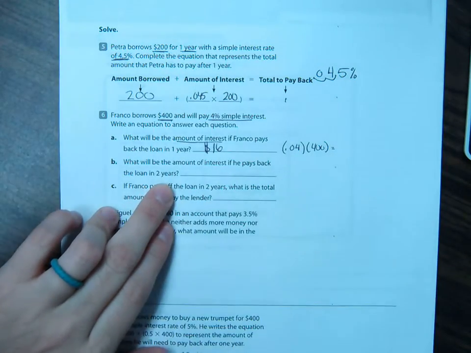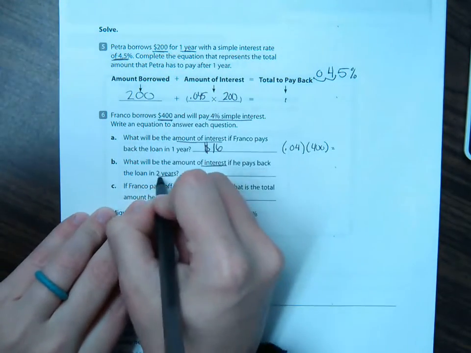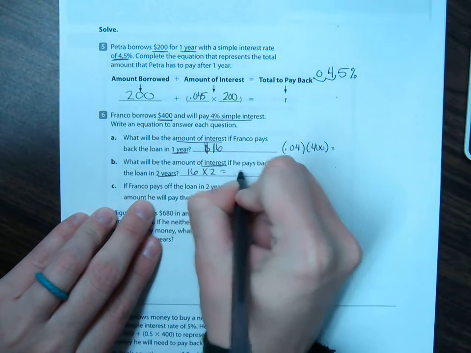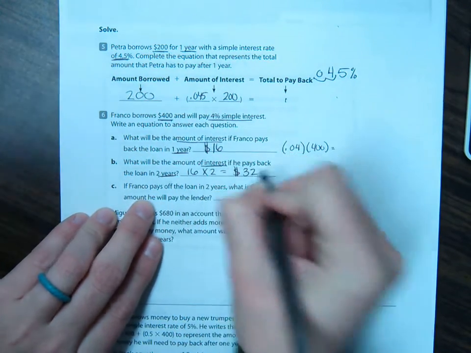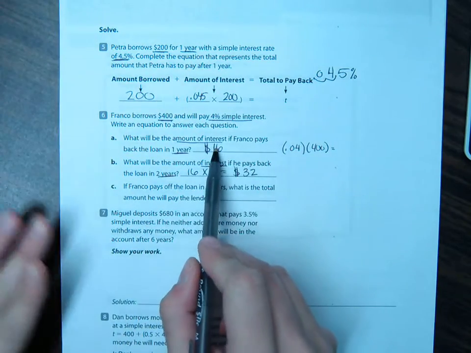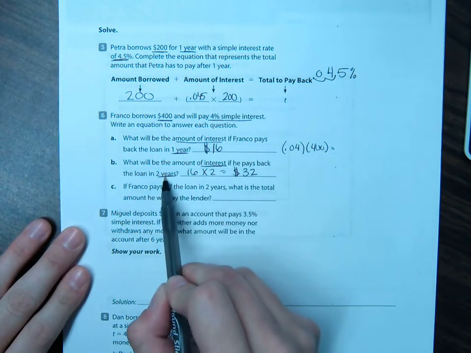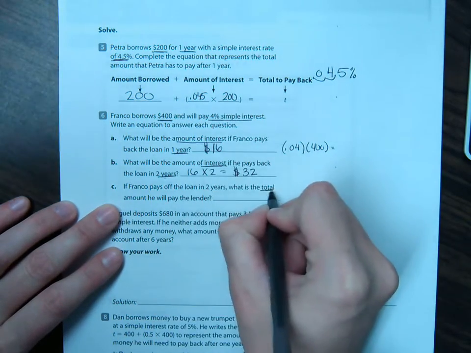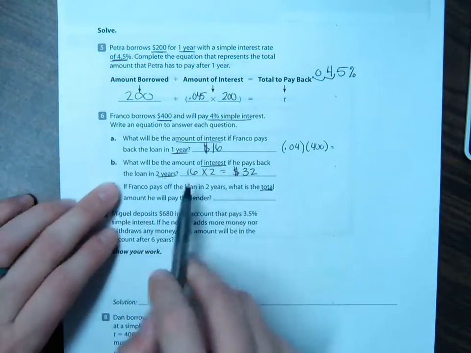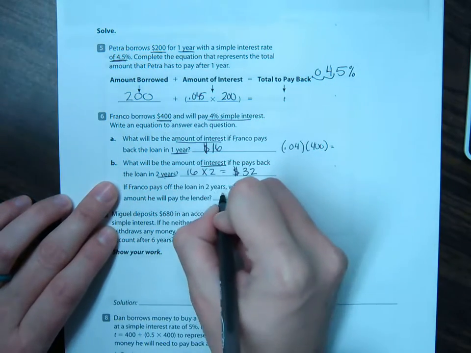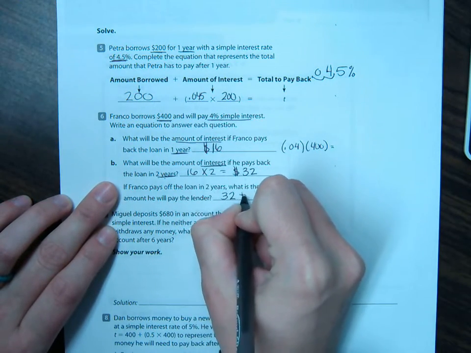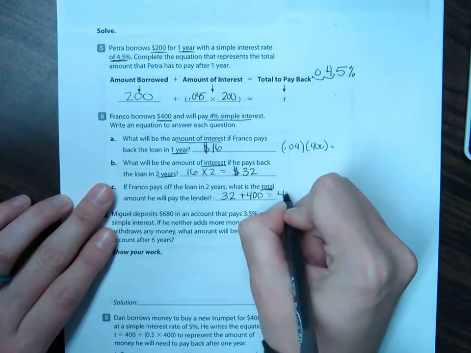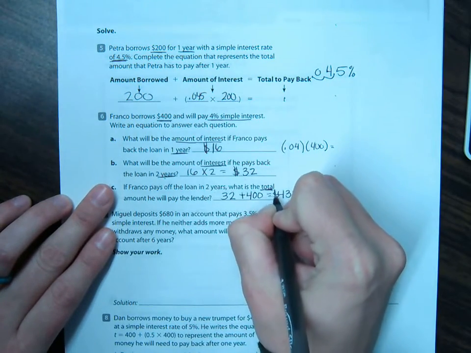If we want to know how much interest he will pay in 2 years, we need to do 16 times 2, which is a total of $32, because all I did was multiply the 1 year of interest by 2. If Franco pays off the loan in 2 years, what's the total amount he will pay? In part B, we determined that he would pay $32 in interest plus the initial amount he borrowed, which was $400. So he will pay $432 total.